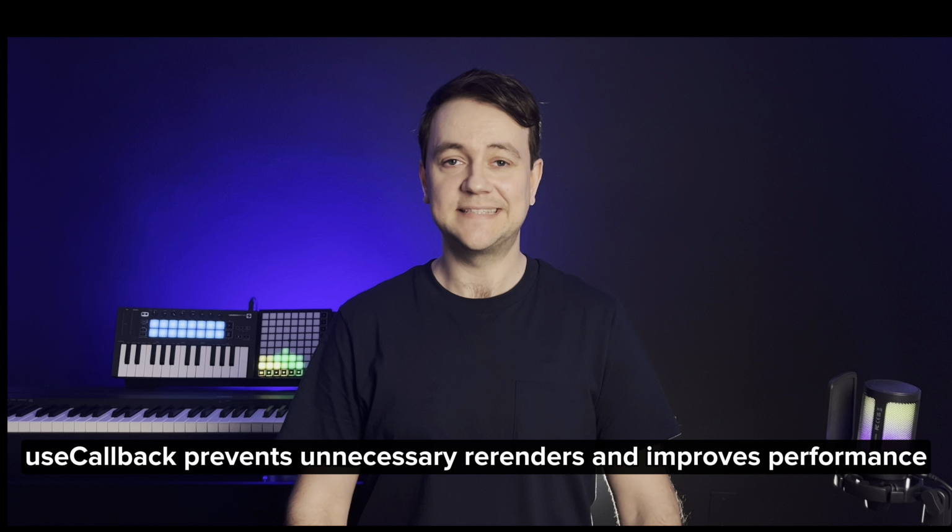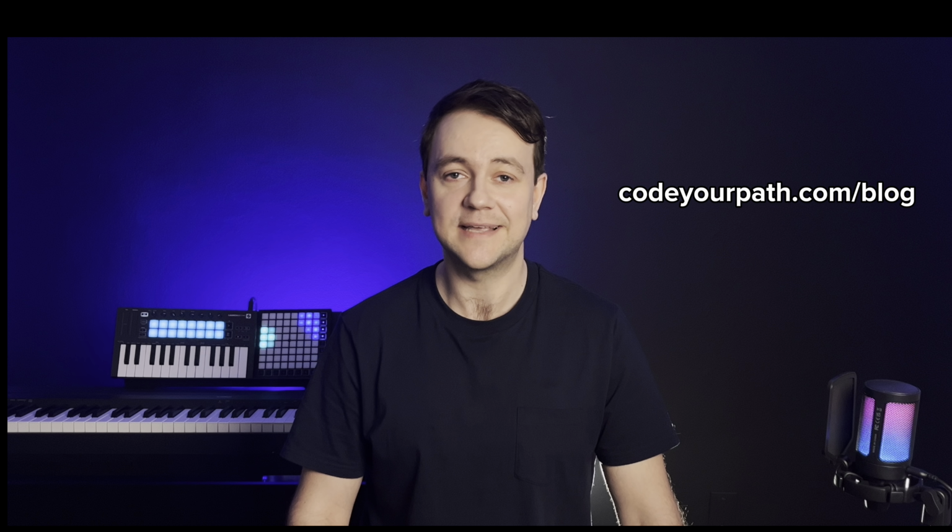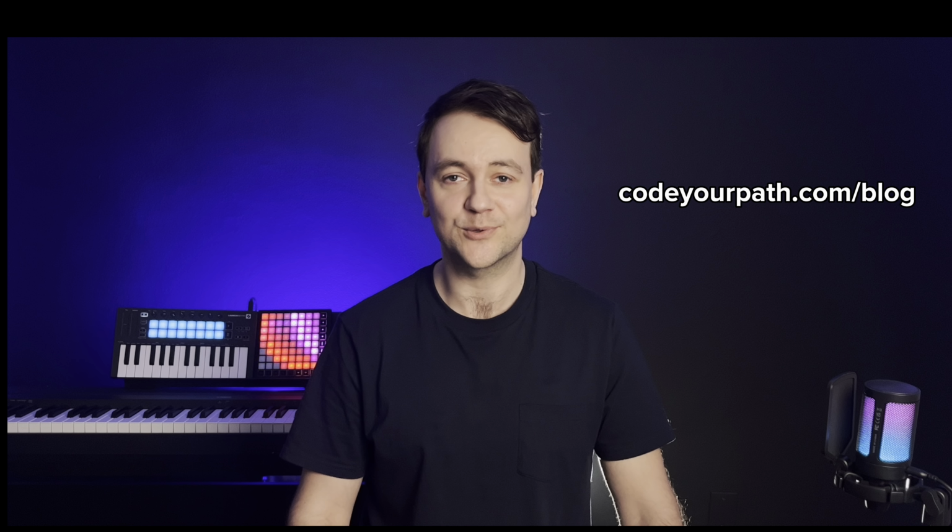This demonstrates the benefits of useCallback hook and components memoization in React to prevent unnecessary re-renders and improve performance. Read the full blog post for more detailed explanations and additional code examples. Understanding the React useCallback hook can improve your skills and competitiveness as a web developer.